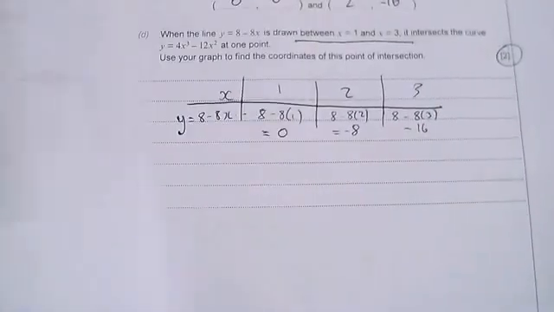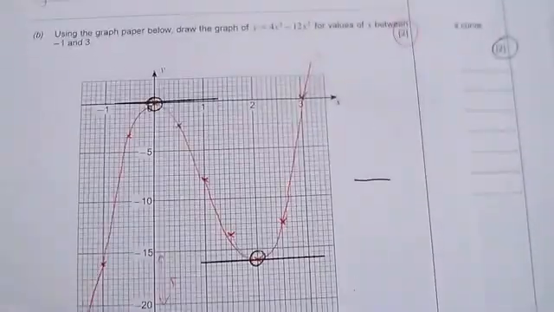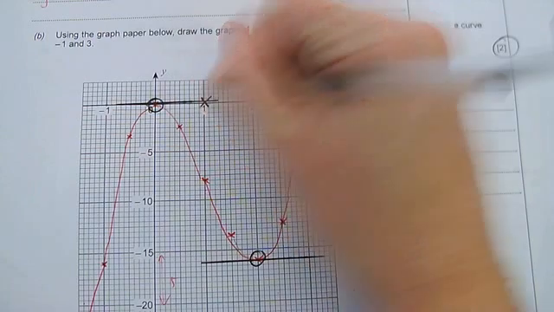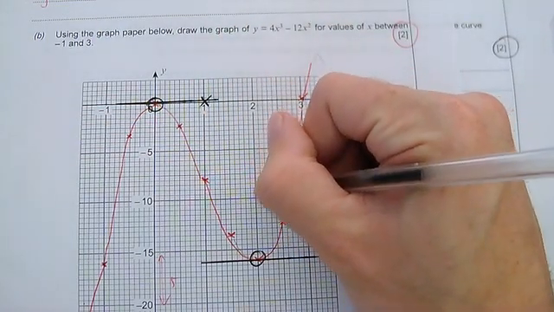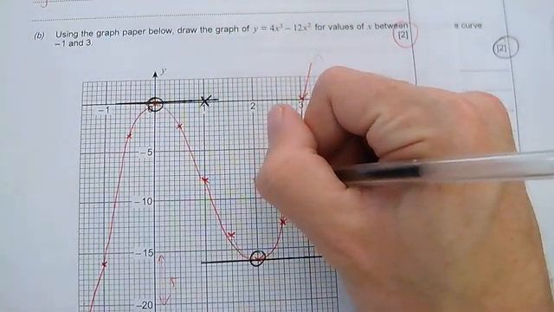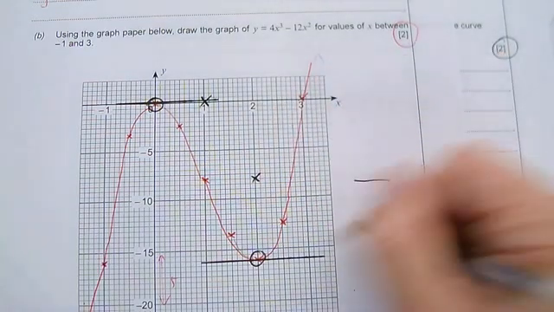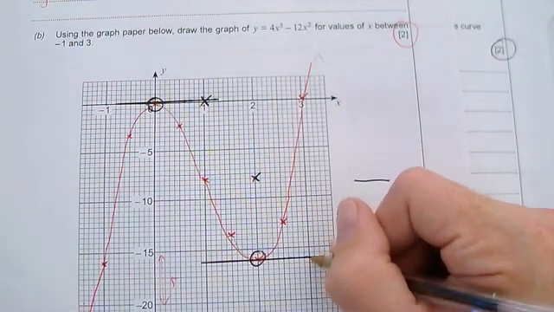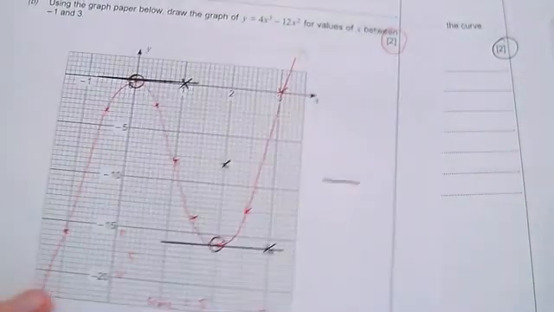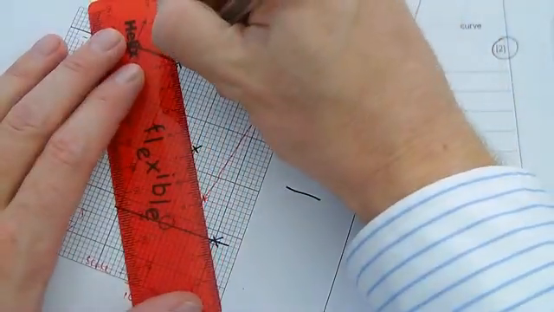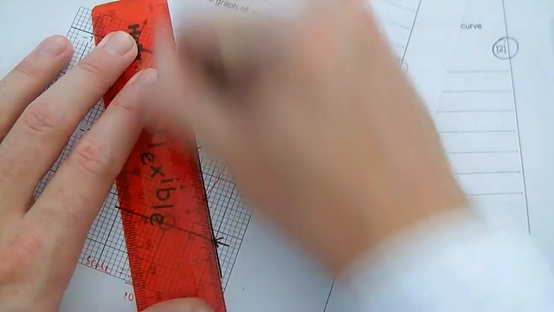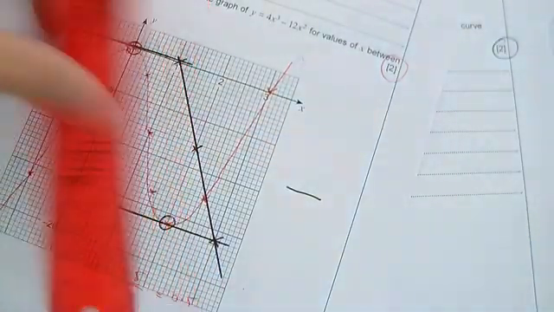So what have we got? 1 and 0. 2 and minus 8. Let's make sure you plot this correctly there. And then 3 and minus 16 was it? So that should be the case. Does it cross the curve in only one point in that line? Is that good news? Why?